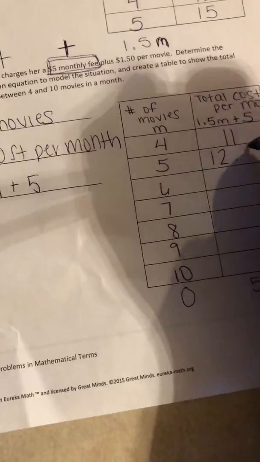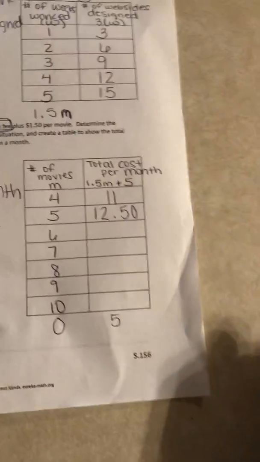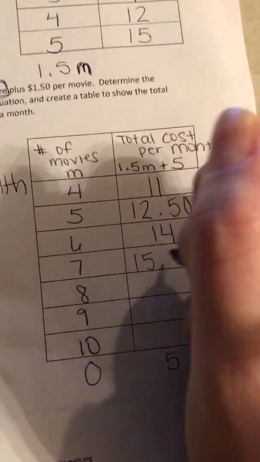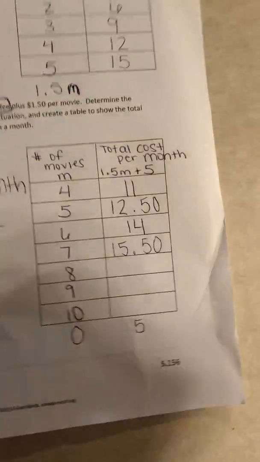So I'm going to go through and fill this out. If I'm watching 4 movies, that means it's going to cost $11. If I'm going to watch 5 movies, I'm going to pay $12.50. If I'm watching 6 movies, I'm going to be paying $14. If I'm watching 7 movies, I'm going to be paying $15.50.